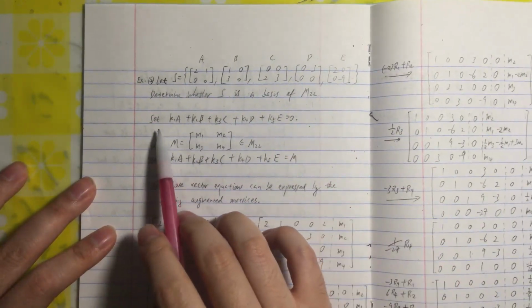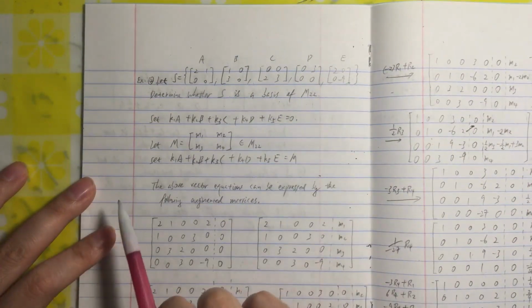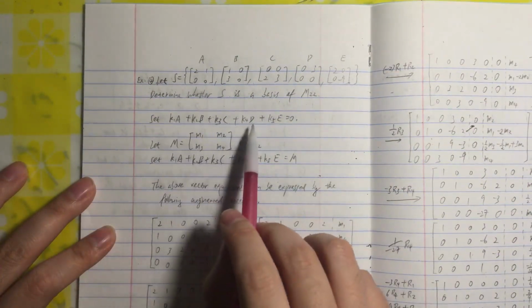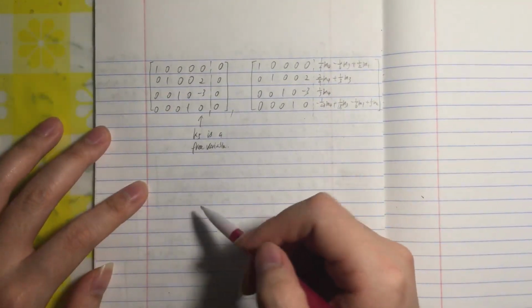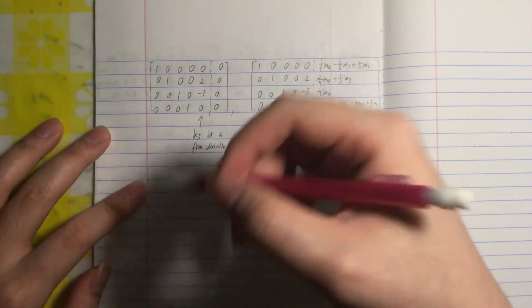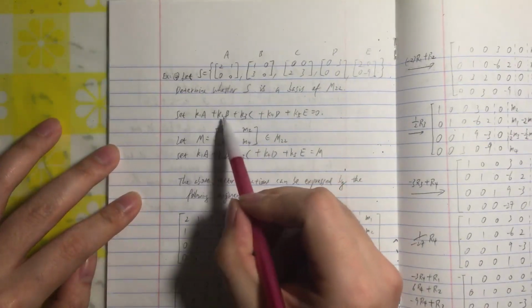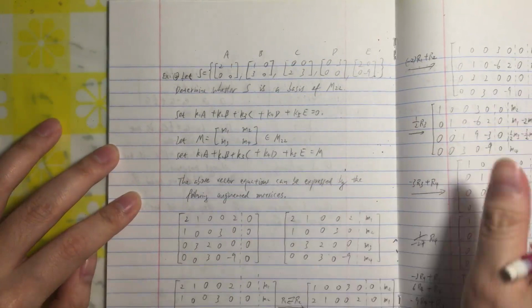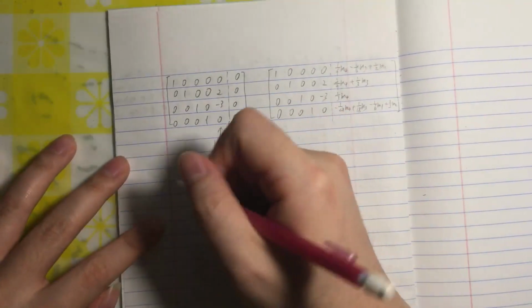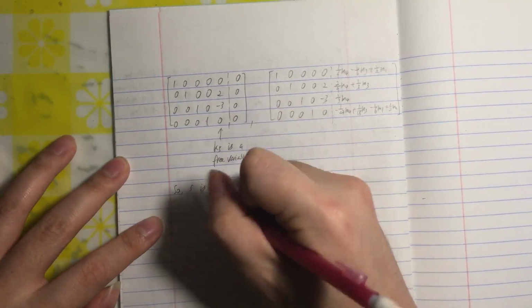That means there exist non-zero solutions for K1, K2, K3, K4, K5, so the vectors A, B, C, D, E are linearly dependent, which means S is linearly dependent.